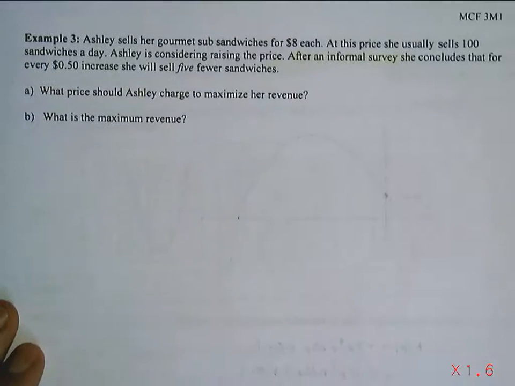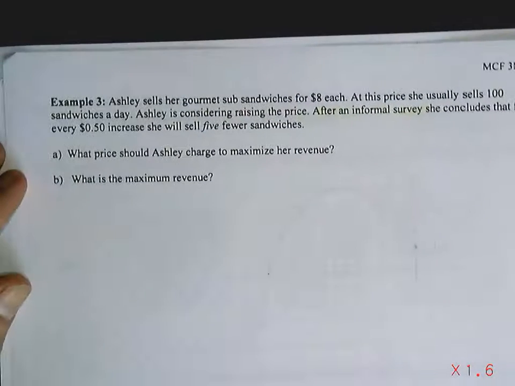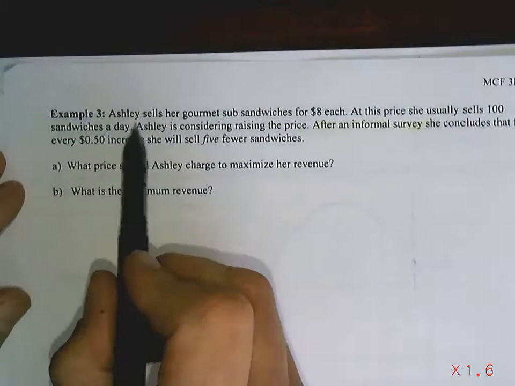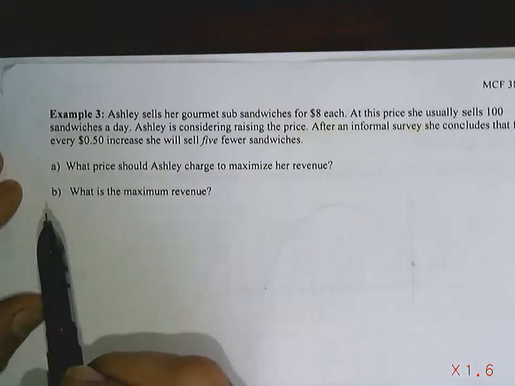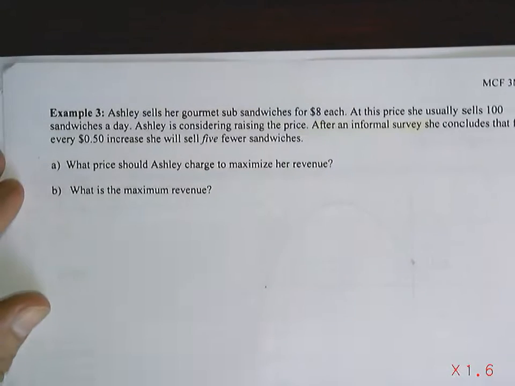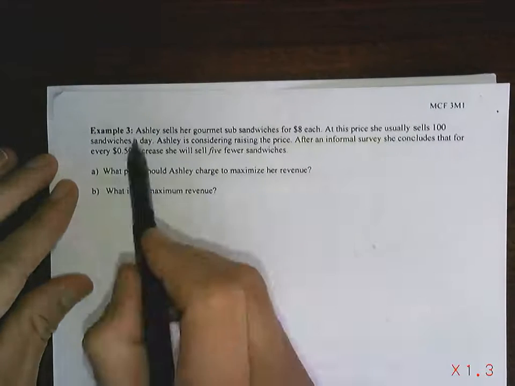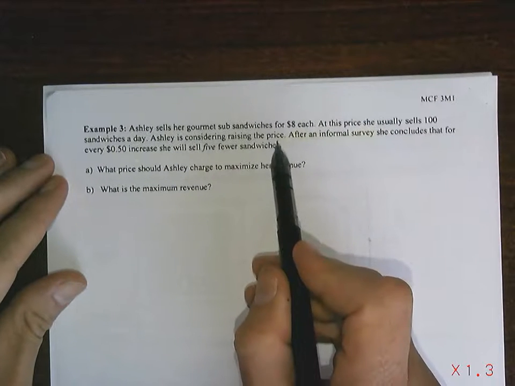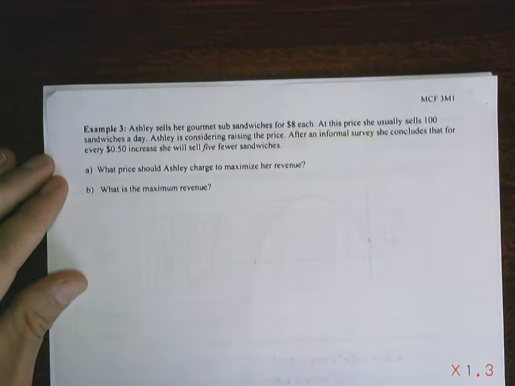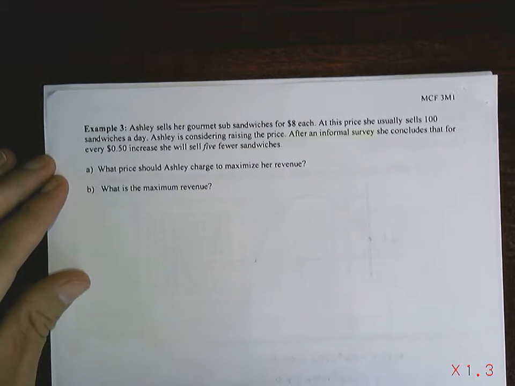Okay, ladies and gentlemen, one last one for applications. Example 3. Ashley sells her gourmet sub sandwiches for $8 a piece. At this price, she usually sells 100 of them, and she sells 100 a day. Ashley is considering raising her price. After an informal survey, she concludes that for every 50-cent increase, she's going to sell 5 fewer subs.